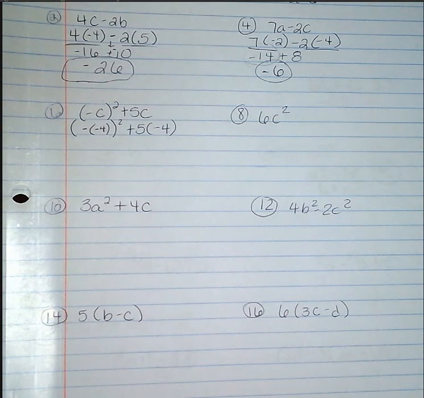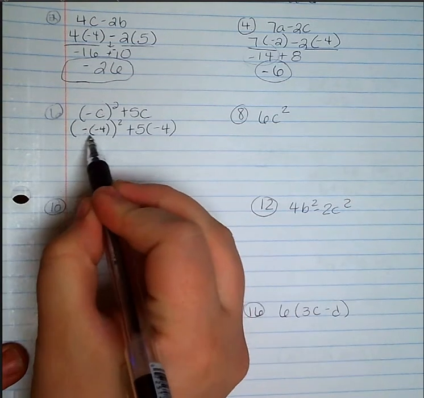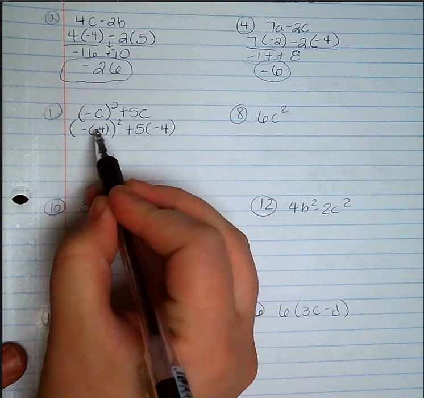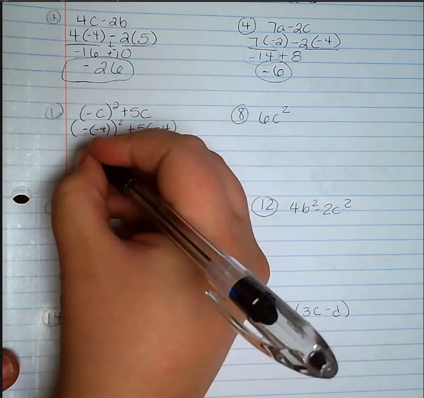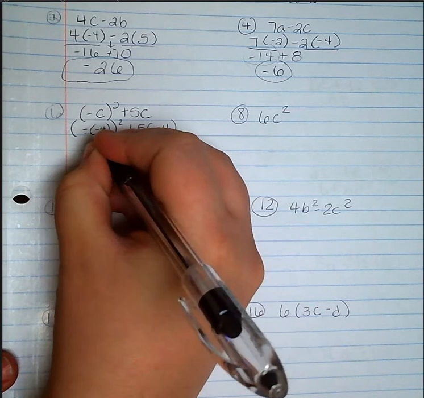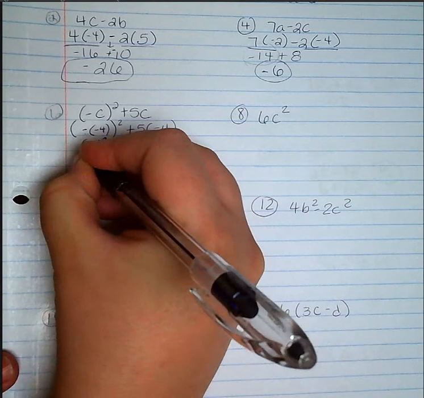If you recall the lesson from section 0.2 on opposites, we discussed that a way of saying this is saying the opposite of negative 4. So the opposite of negative 4 is a positive 4. And I didn't do anything with that squared, so I'm just going to bring it down.